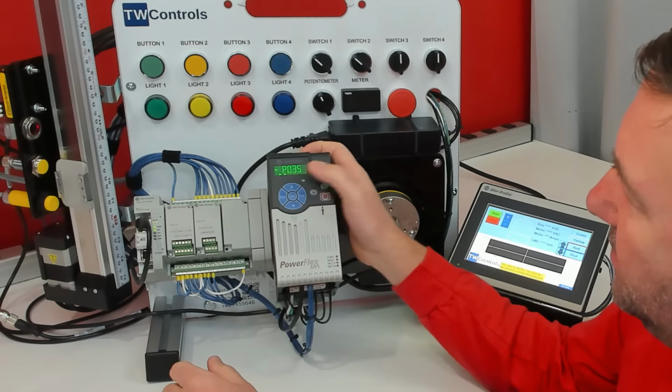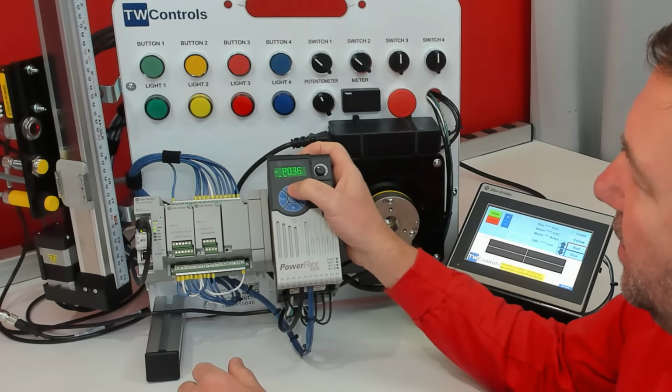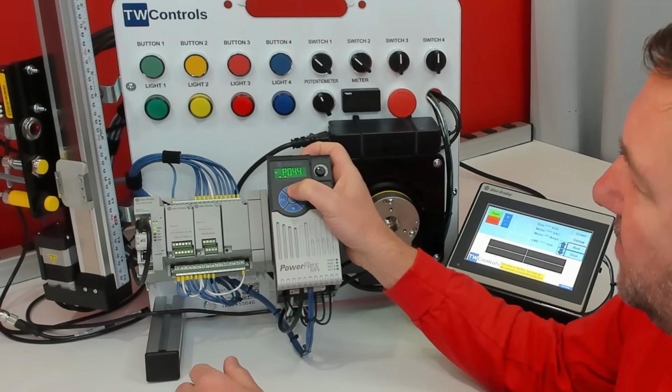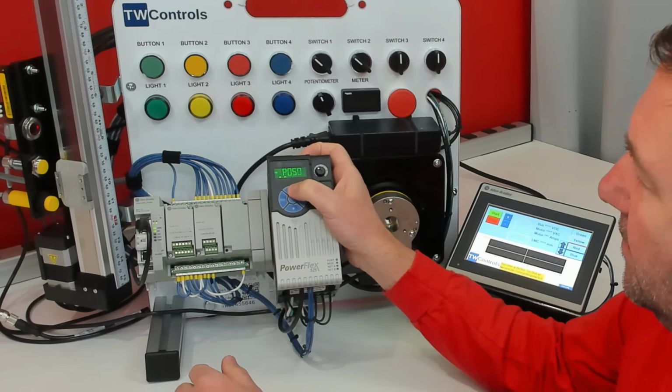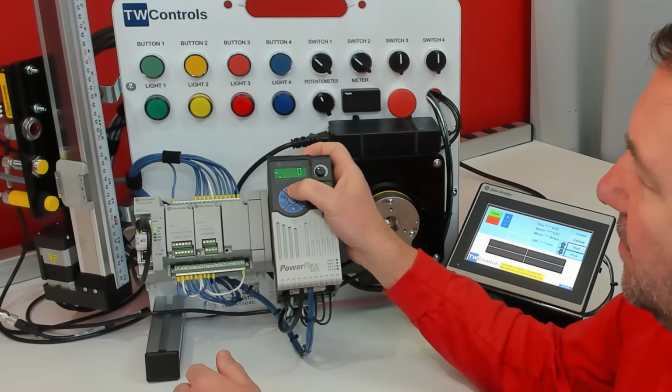That's going to take me to the P's. And I'm going to hit the enter key. That takes us into it. And we're going to go to P53. And I'm going to set P53 to 1.